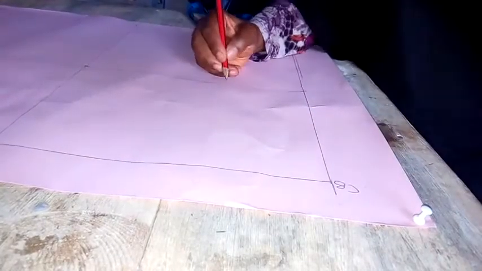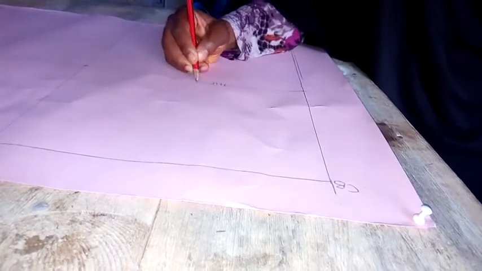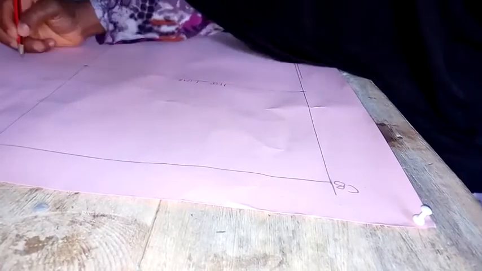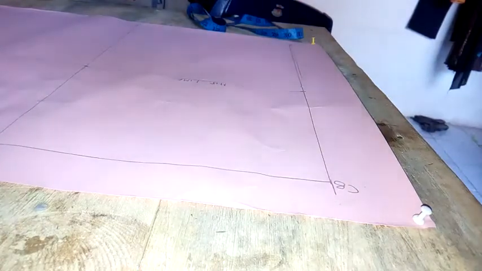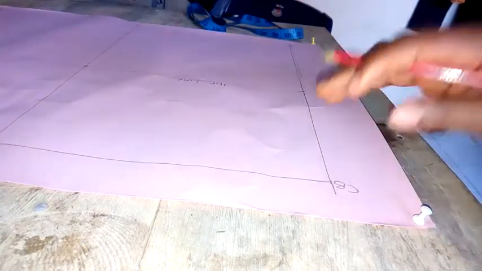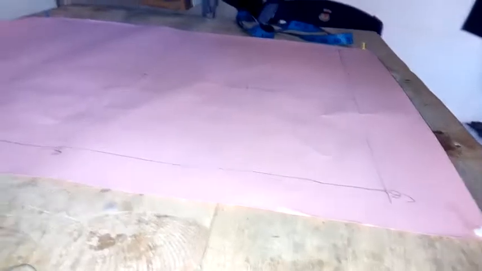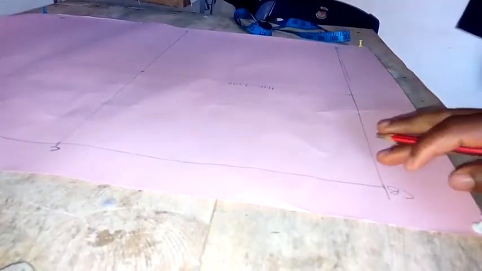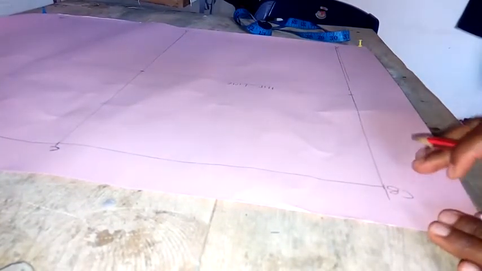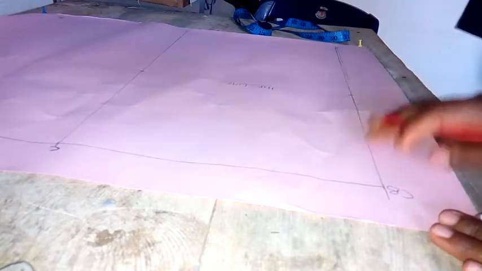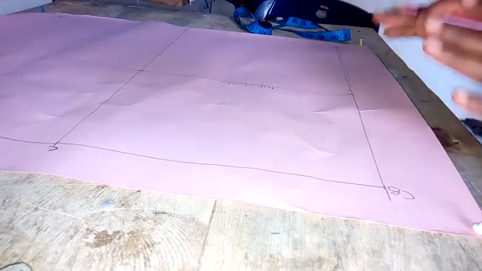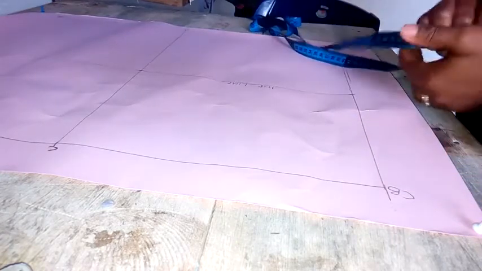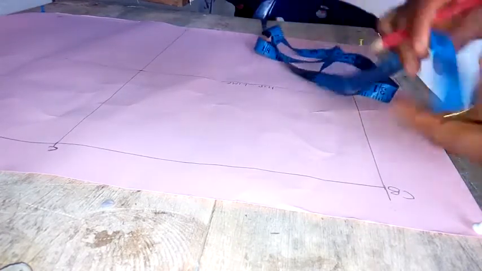So we have the hip line. Now the next thing is to concentrate on the CB here. That is why I drew the line closer, so the camera is closer for you to see the CB and C. So now this is what we've done. The next thing I'm going to do is to create the darts.